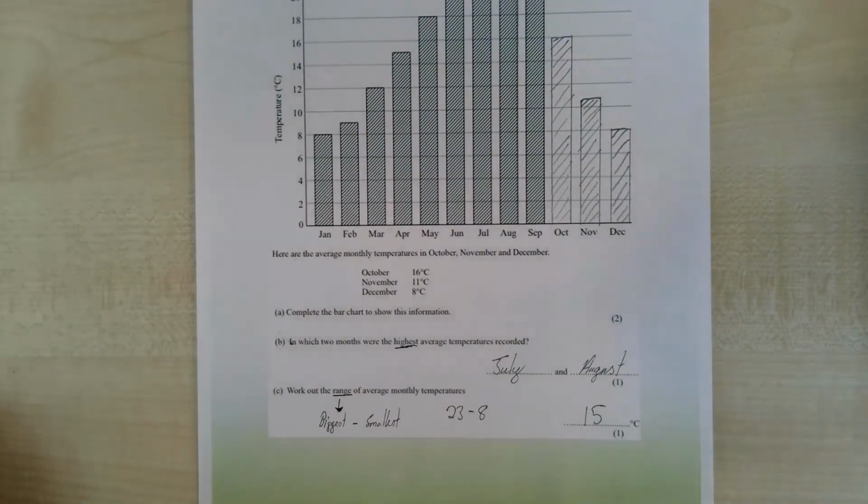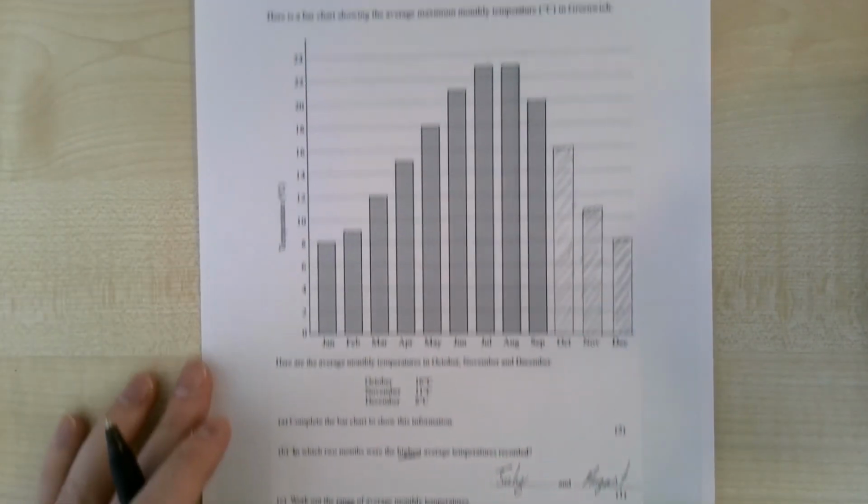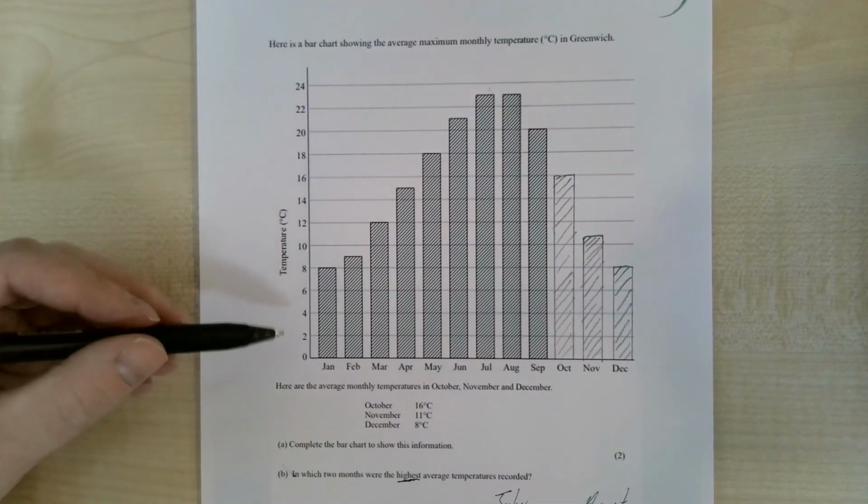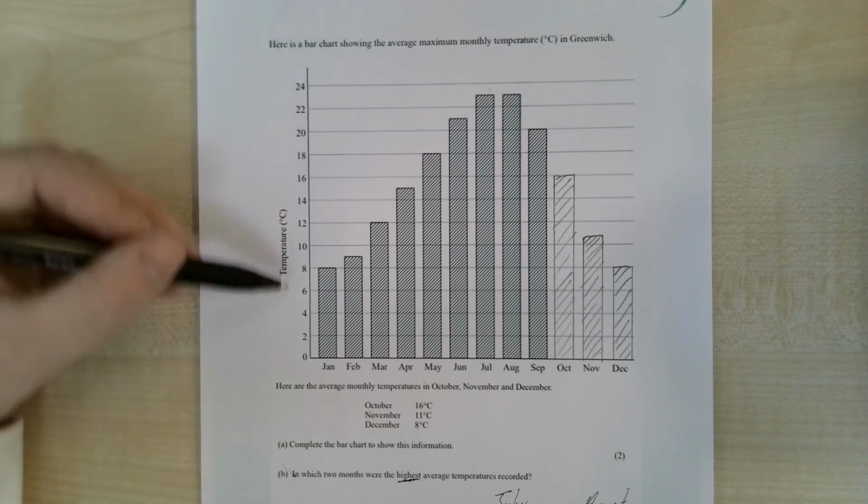And that is how you interpret bar charts. Remembering again that your answers in most cases will come from those vertical axes. That is your frequency.